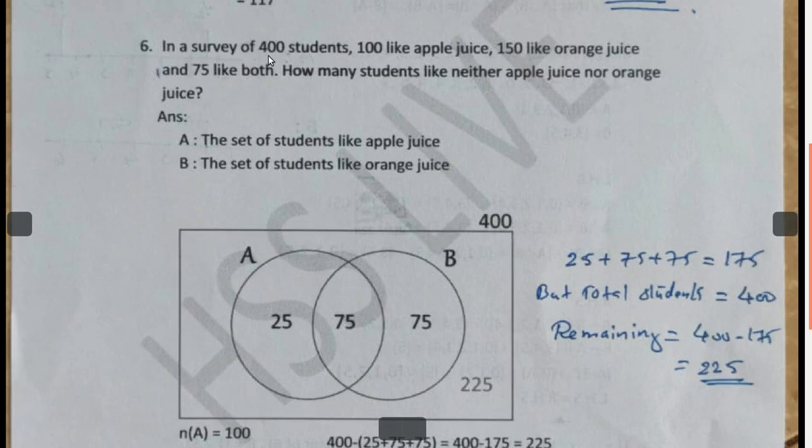But the question says that there are 400 students. So there are some students who like neither of these two types of juices. How many students? 400 minus 175, that is 225. This 225 cannot be included in either of the sets A and B. So this 225 is outside these two circles.